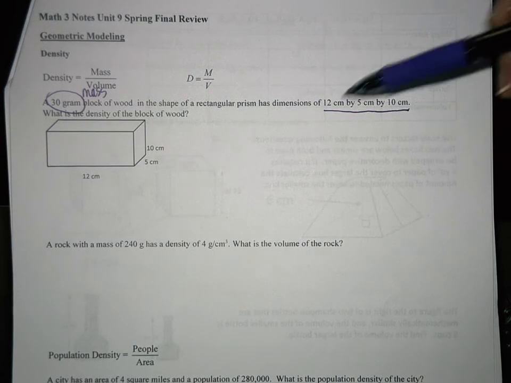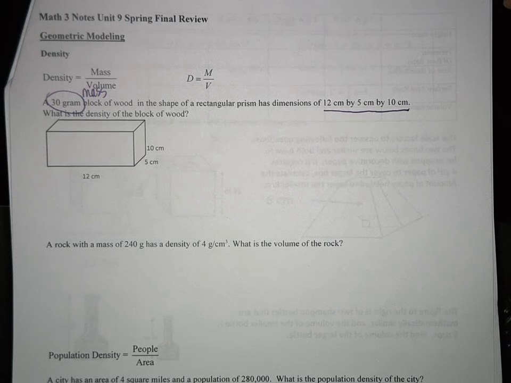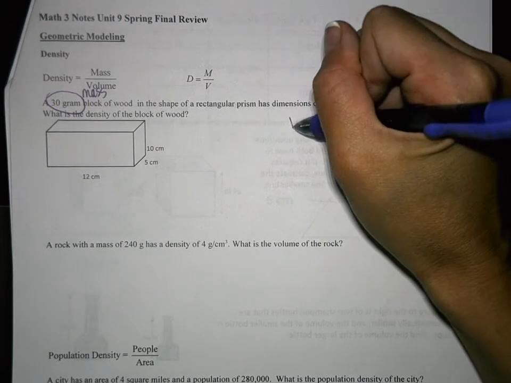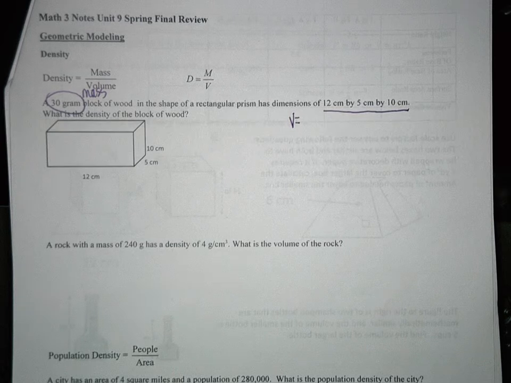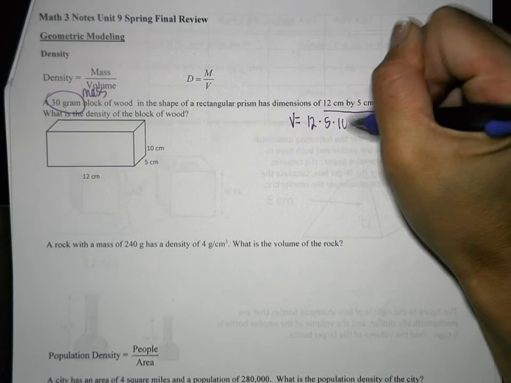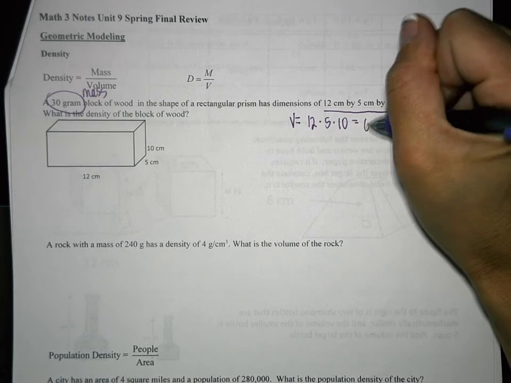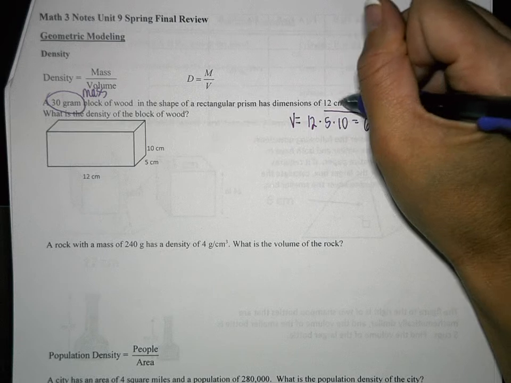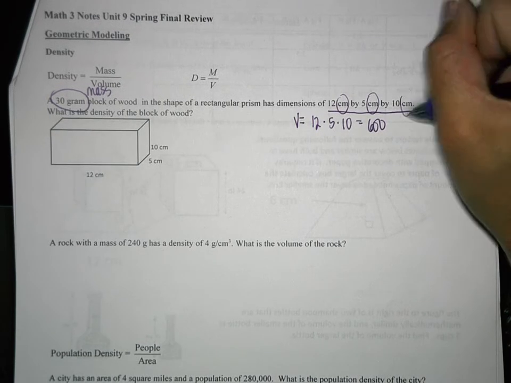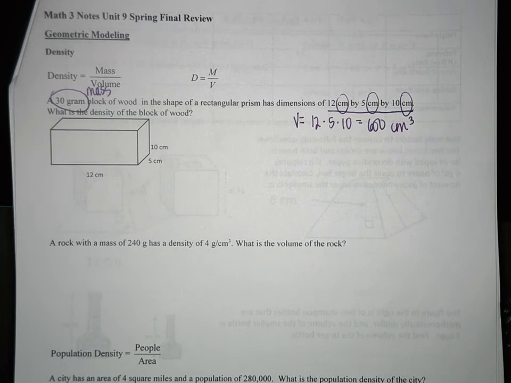When you know the dimensions, that helps you find the what? The volume. So we're going to go ahead and find the volume. So the volume is 12 times 5 times 10, and we multiply that, and that makes how much? 600. We multiplied centimeters times centimeters times centimeters, which makes, very good, centimeters cubed.